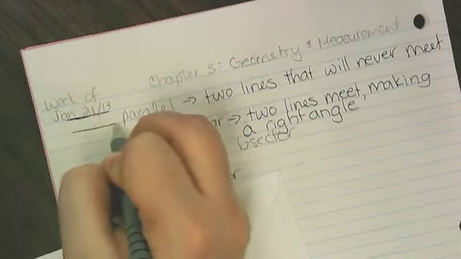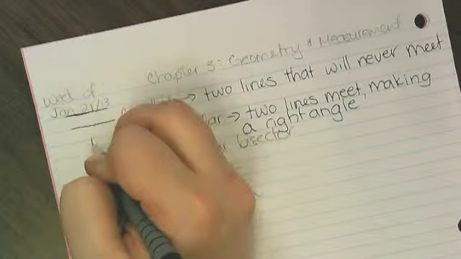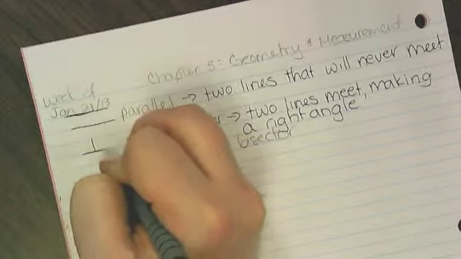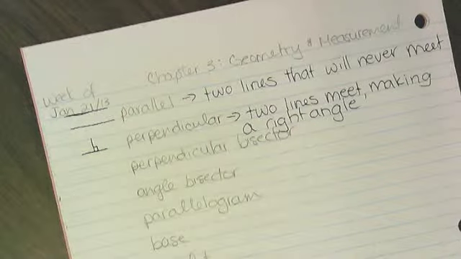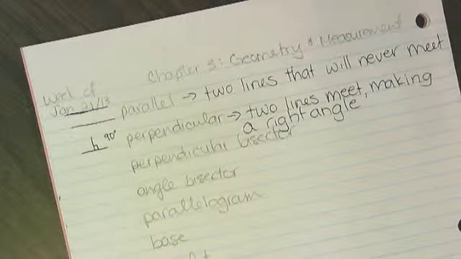Okay, the lines on your page, those are parallel lines. Perpendicular looks like this. And it makes a right angle. What's a right angle? 90 degrees. So it makes a 90-degree angle where it meets.